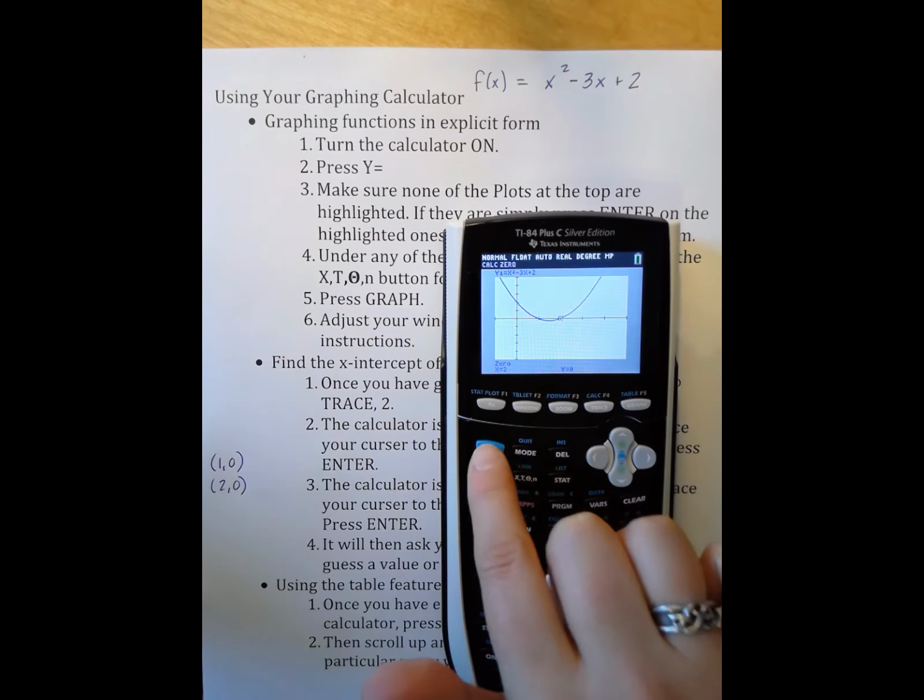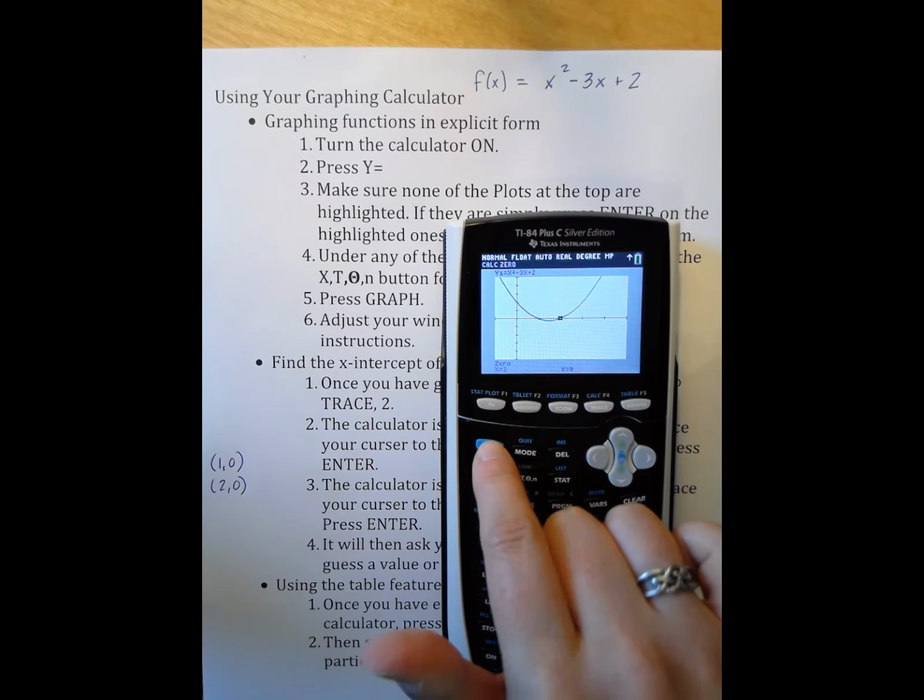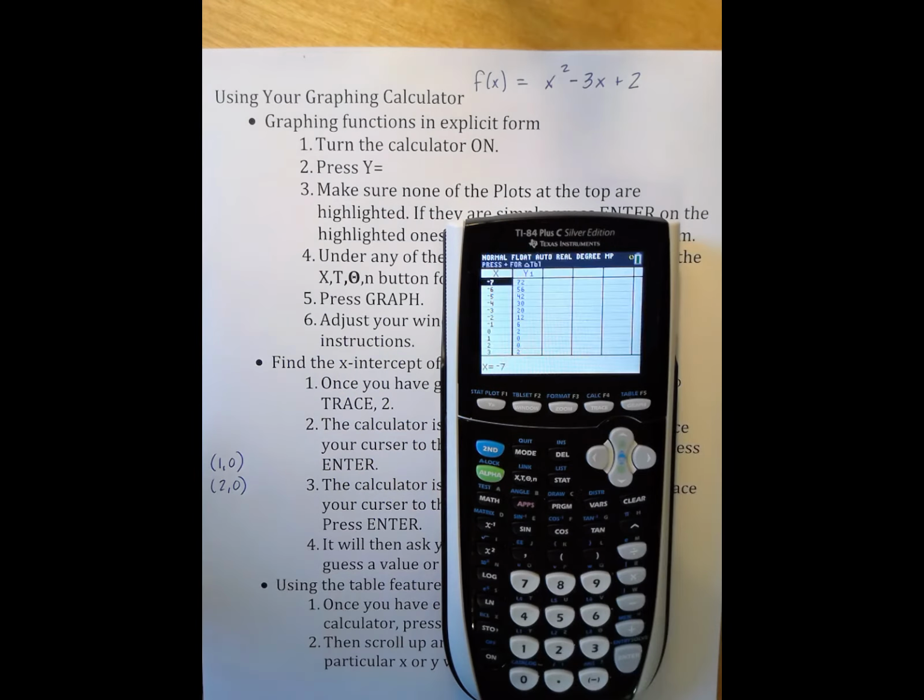So let's look at the table. If I go second graph, it's going to give me a picture of my table here. I know parabolas are symmetrical, so I know that they have a place where they go from getting bigger to smaller, smaller to bigger. And if I'm looking for the x-intercepts, I'm looking for the place where the y's are 0. So that happens right here, where x is 1 and x is 2 is where my two values for y being 0 are.